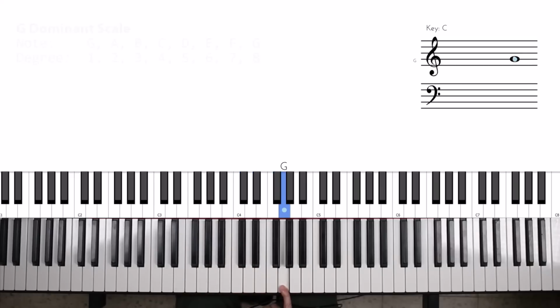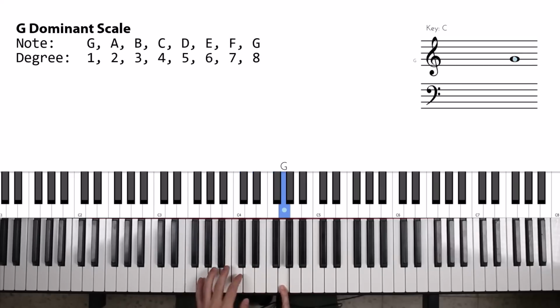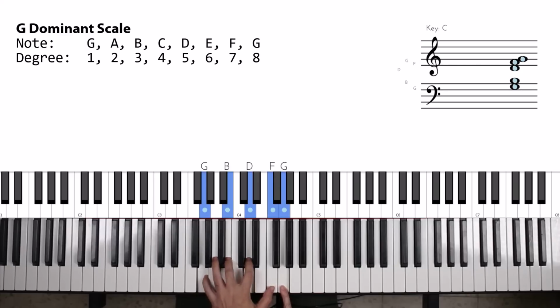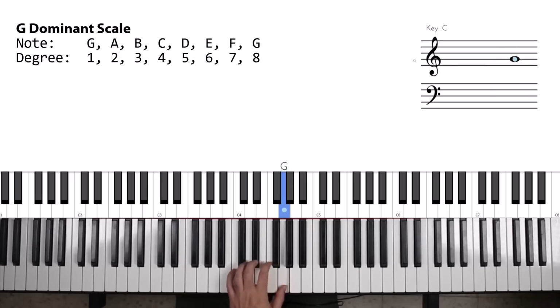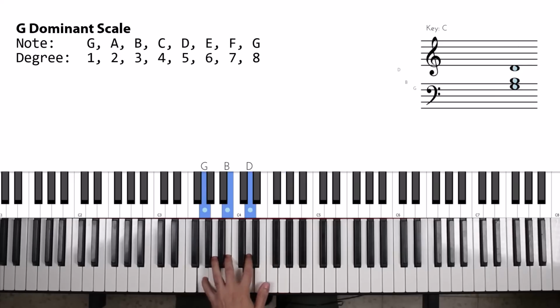dominant scale. So this would be the scale on which I would construct my G dominant 7th chord, right? I would take the 1st, 3rd, 5th, and 7th degrees. You can also think about this as playing a G major scale, taking the 1st, 3rd, 5th, and flattened 7th degrees. Either way, let's look at this scale.